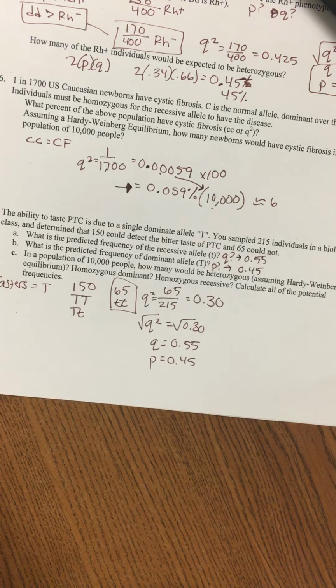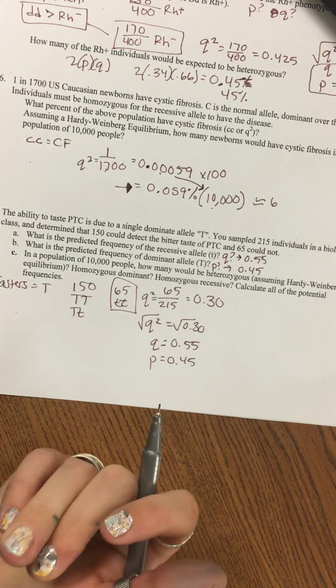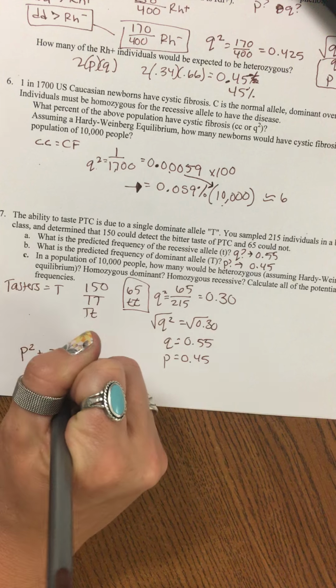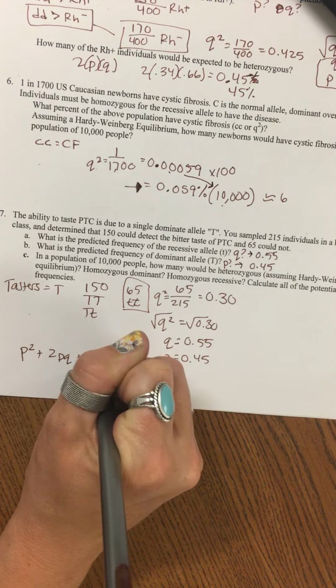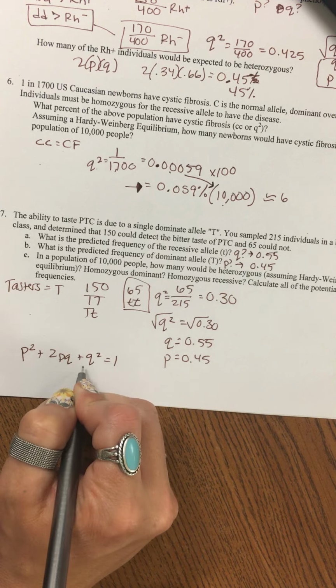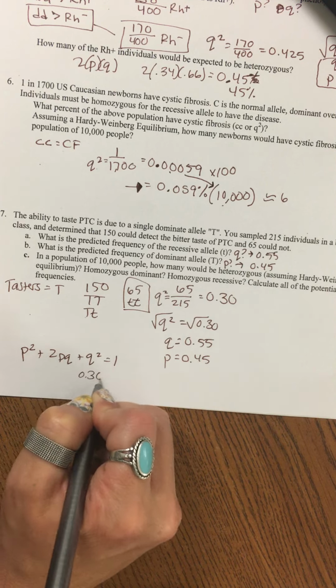Now, in a population of 10,000 people, how many people would be heterozygous? So here they're just basically asking for P squared plus 2PQ plus Q squared equals 1. Well, we already know our Q squared, our homozygous recessive, is 0.3.